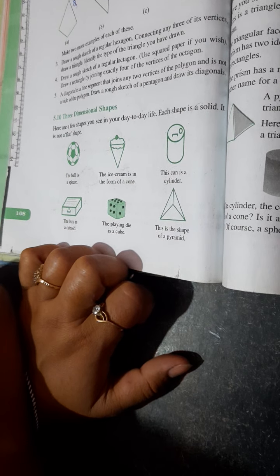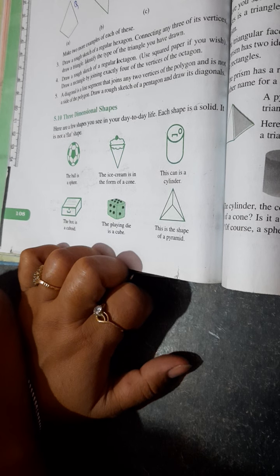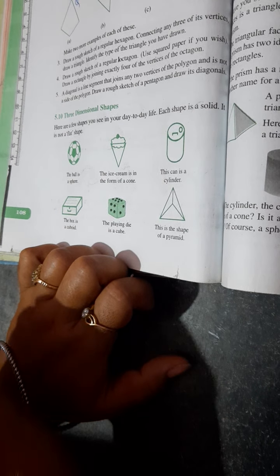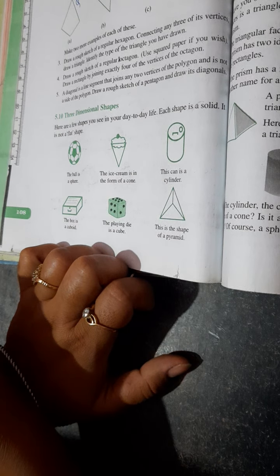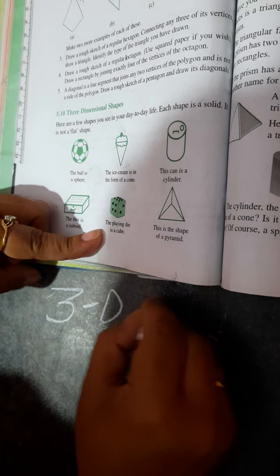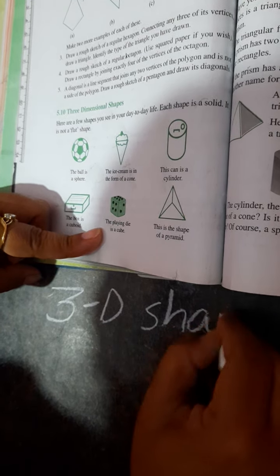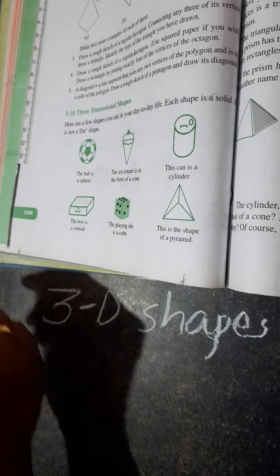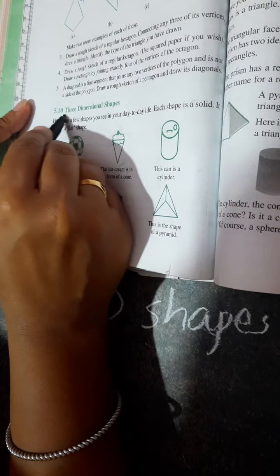Dear students, in the previous video we did exercise 5.8, and in this video we will start exercise 5.9. But before starting the exercise, note that the whole exercise is based upon three-dimensional shapes, which can also be written as 3D shapes. Now this is on page number 108. You have to mark it, three-dimensional shapes.